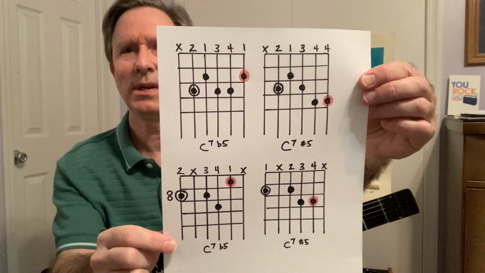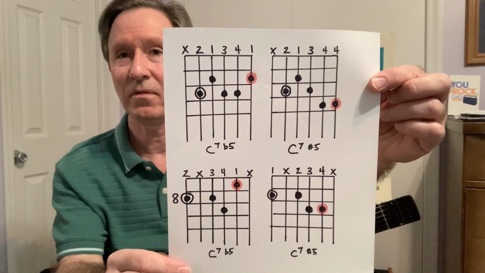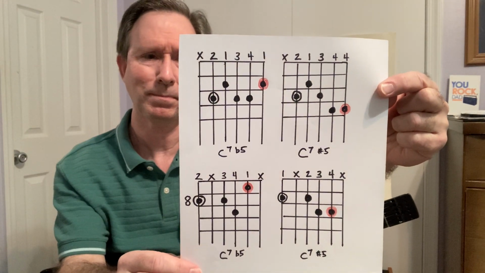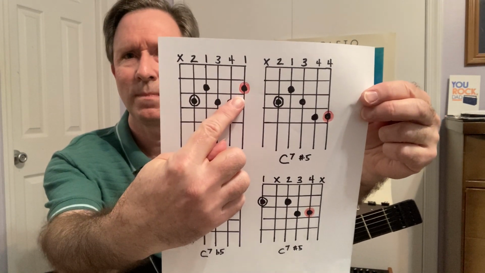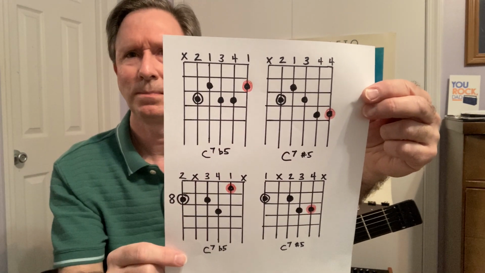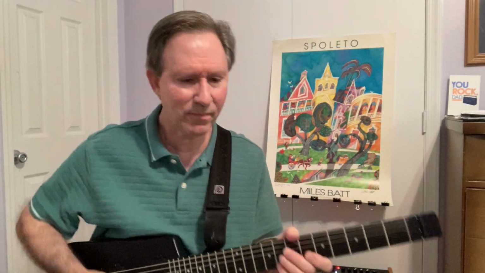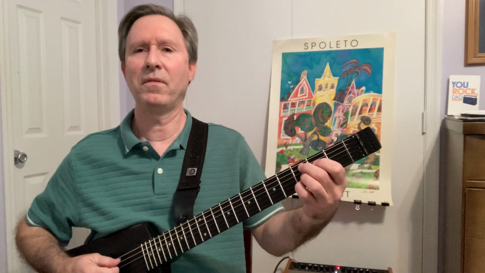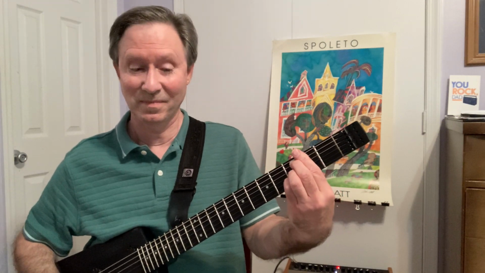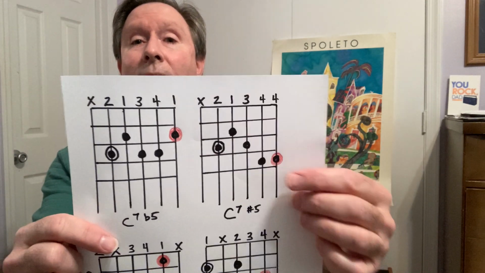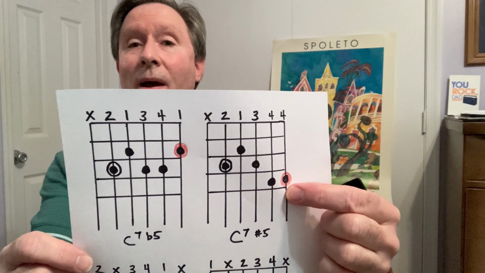Okay, I'm showing more C7 chords with flat 5s now. So the 5th note up from C is a G, so we're altering that. Here it is in red, in both shapes, and let's hear what they sound like. C7, flat 5. C7, sharp 5. Now that sharp 5 also has the sharp 9 in it. Sharp 9, sharp 5. That's usually how you'll hear it.